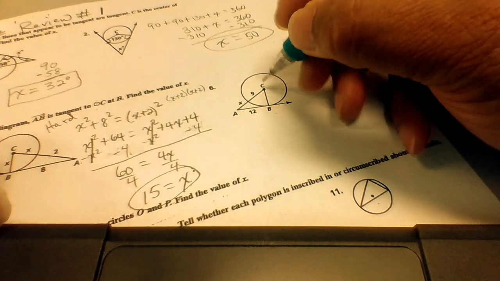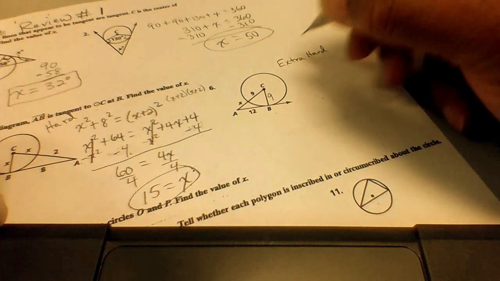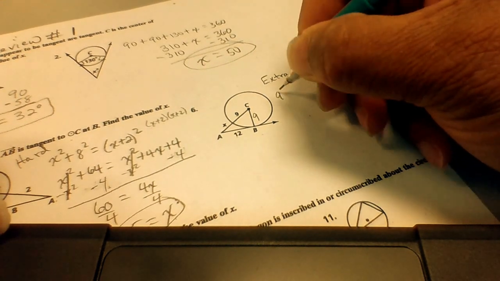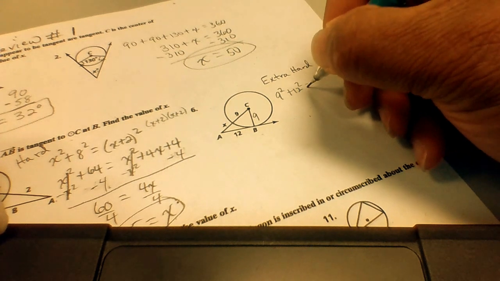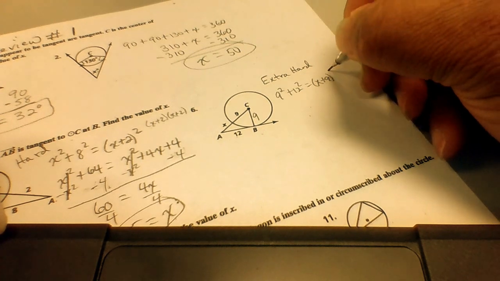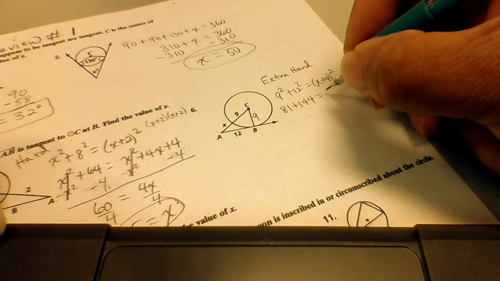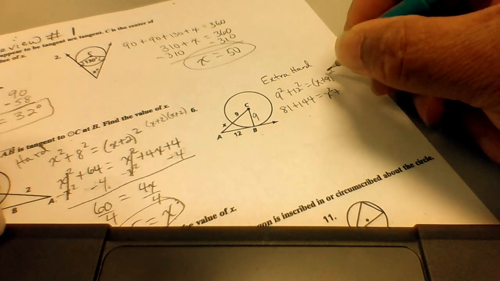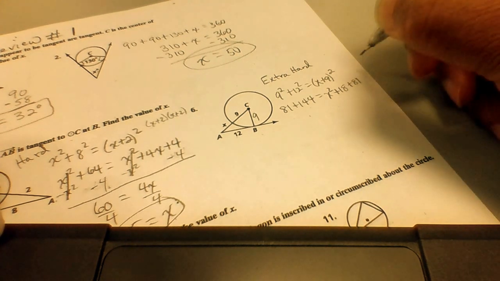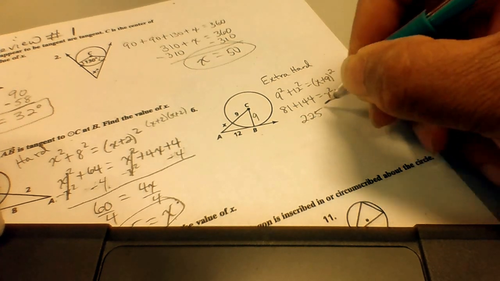Next one, you have the same idea. This is a radius, which is 9, so this radius is 9. So this is 9, 12, and X plus 9. So 9 squared plus 12 squared equals X plus 9 quantity squared. 81 plus 144 is equal to X squared plus 18X plus 81 when I square that out.